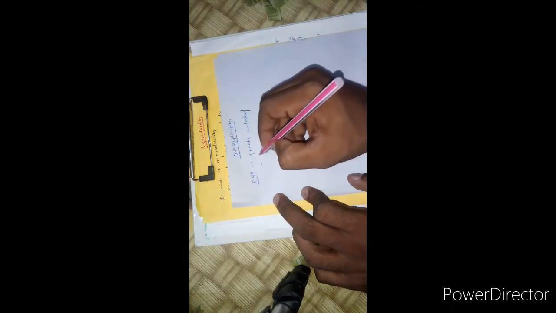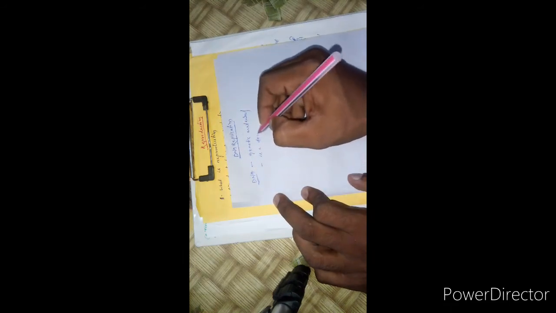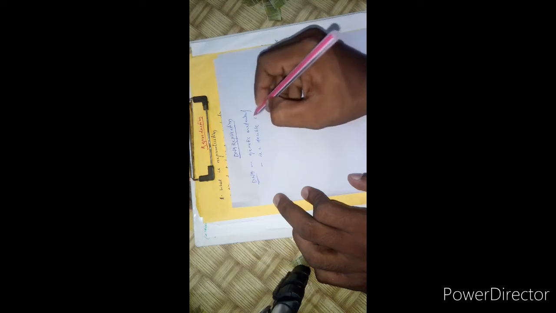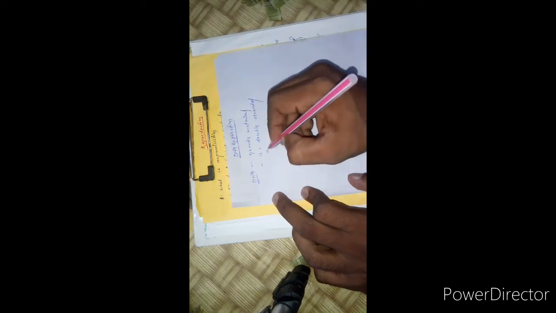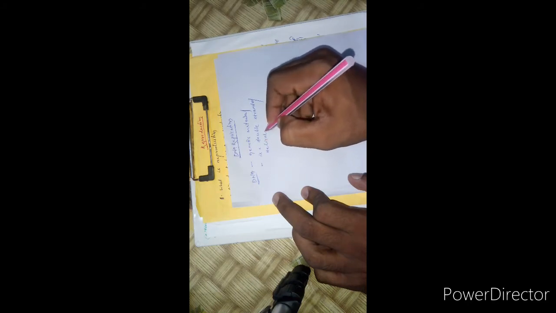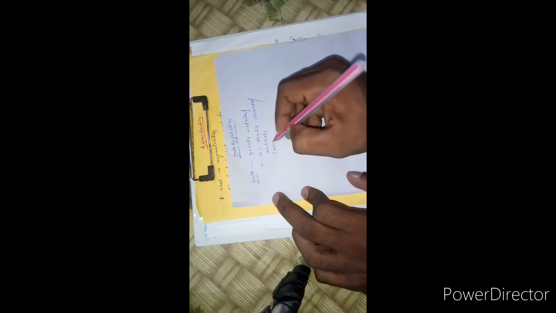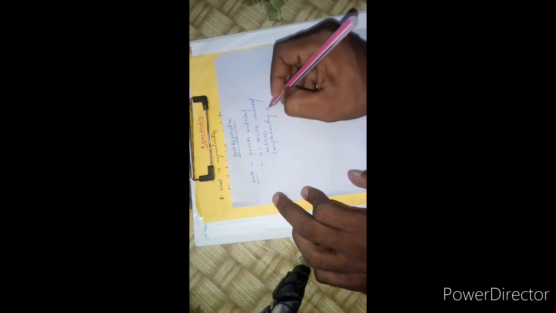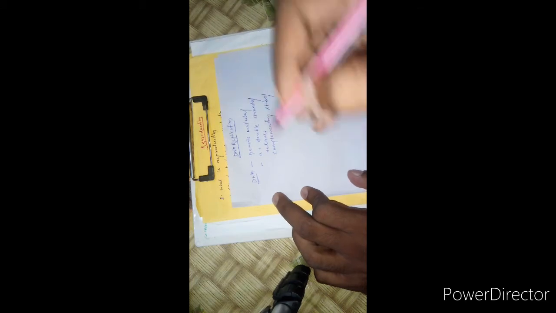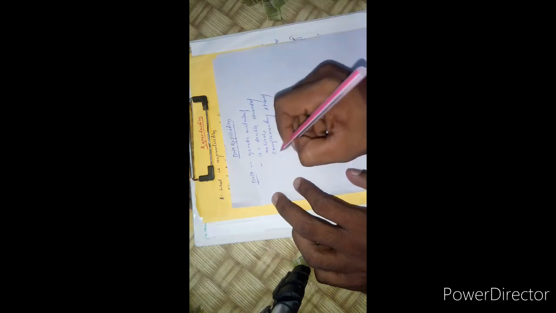It is a double helical structure, double stranded, with a complementary strand, and also antiparallel.